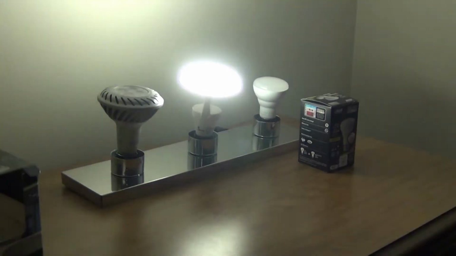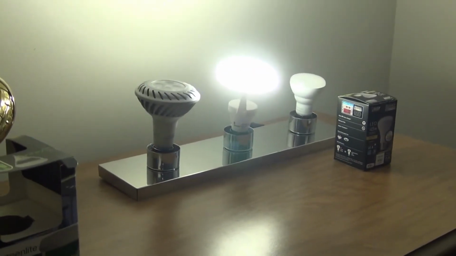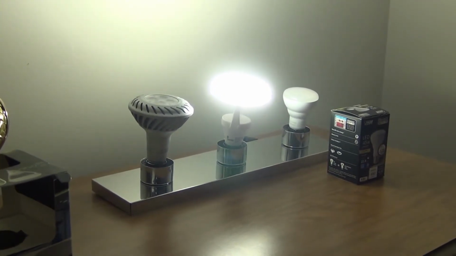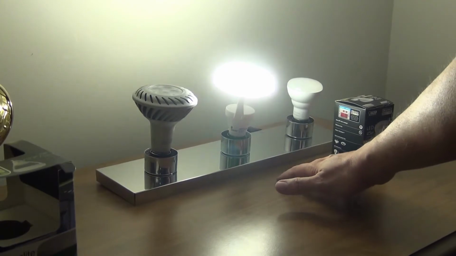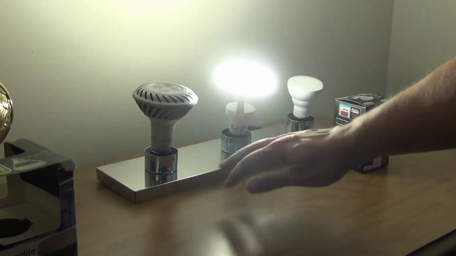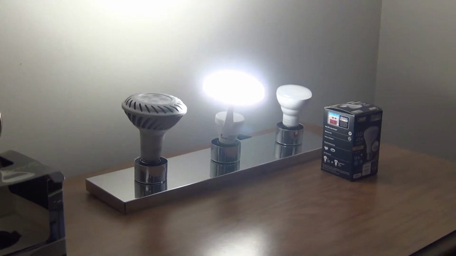One thing to point out is that these bulbs don't distribute light below. So if you're using it for reading or something like that, or in a lamp such as this one right here, you're not going to get the desired effect that you want.